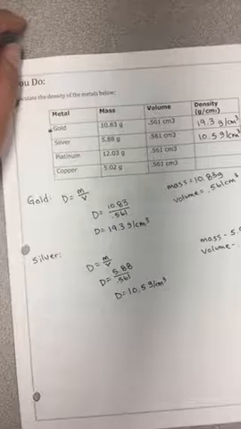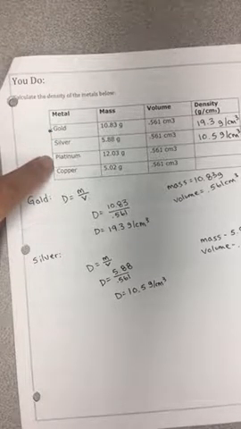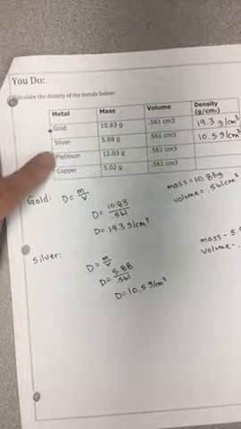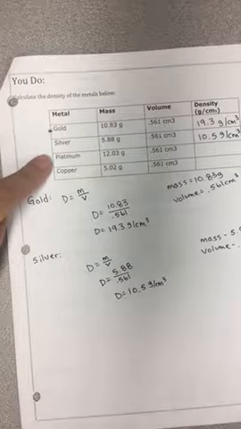I'm going to leave you to go ahead and calculate the density for platinum and copper. But remember, if you ever need help, you can give me a call. You have my phone number.